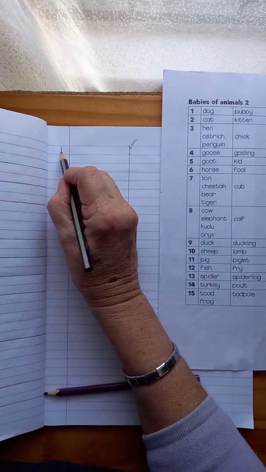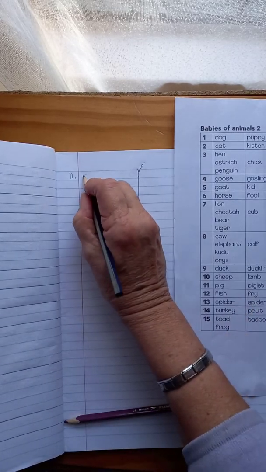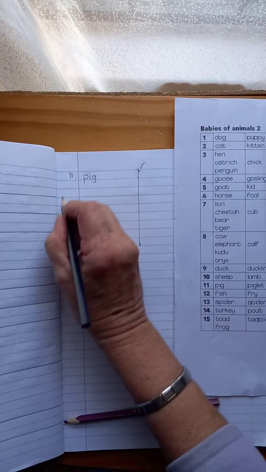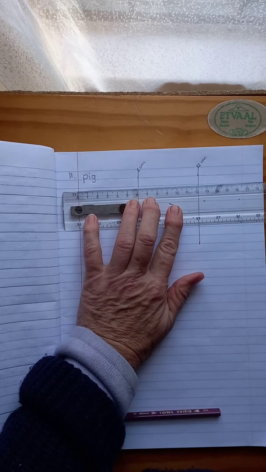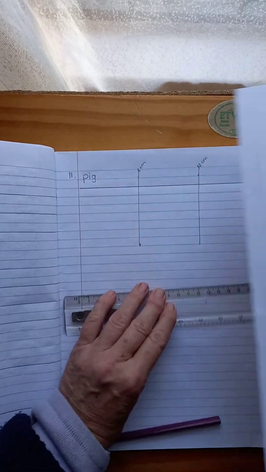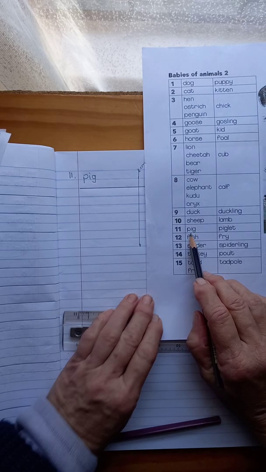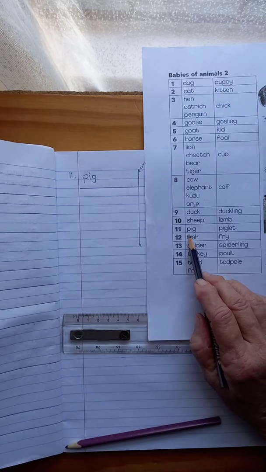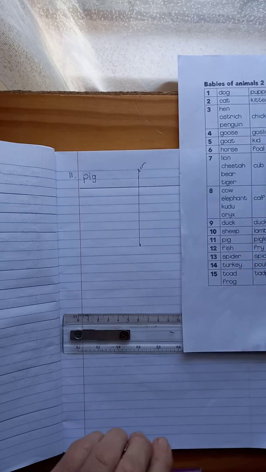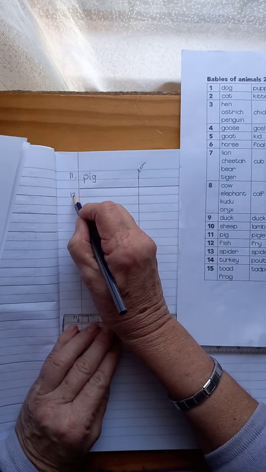Number 11 is pig. You rule off. Number 11. Number 10 was sheep. Number 11 is pig. Number 12 is fish.